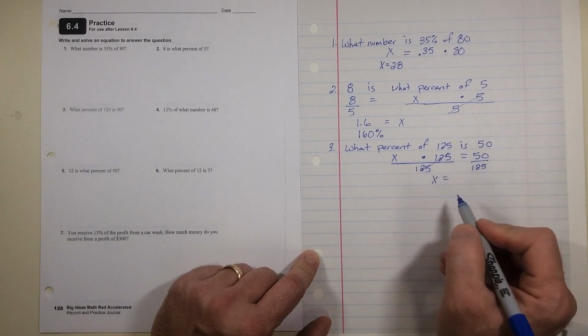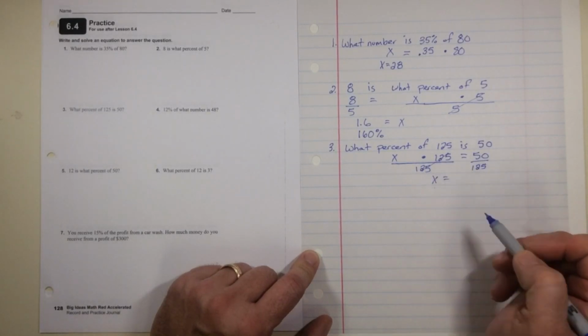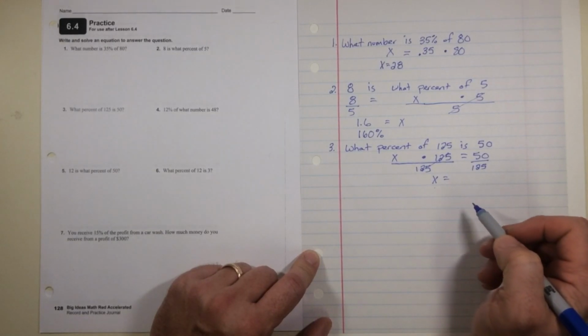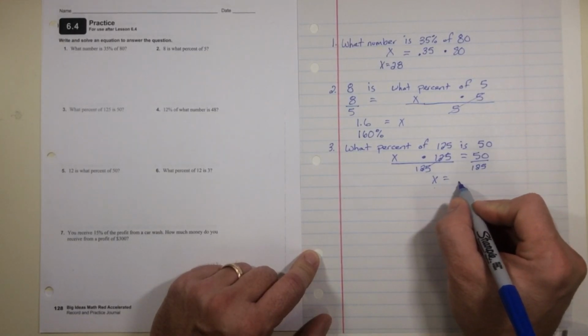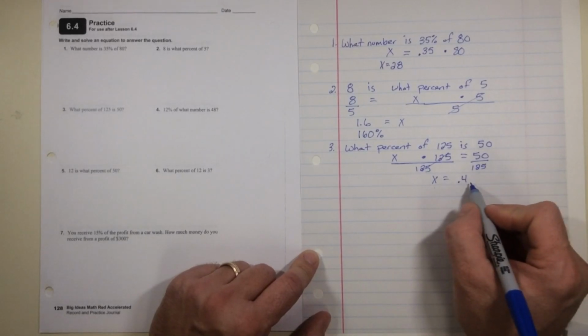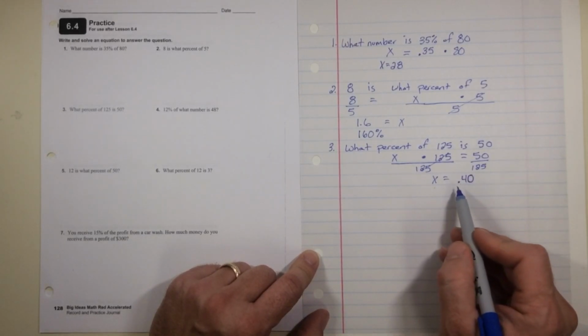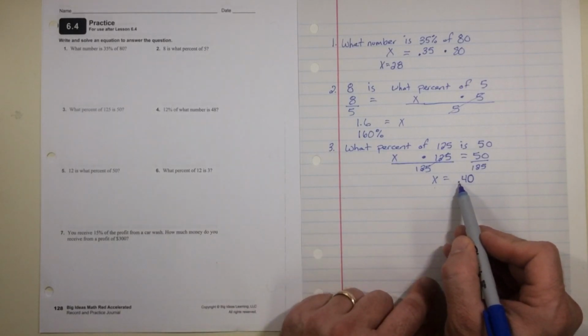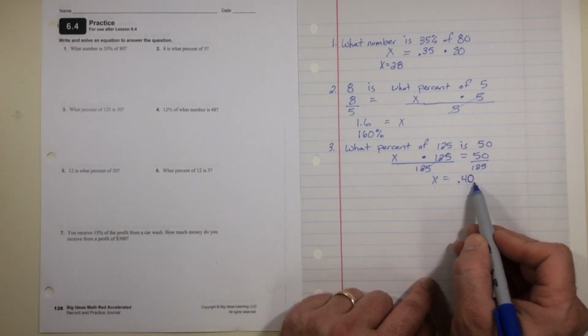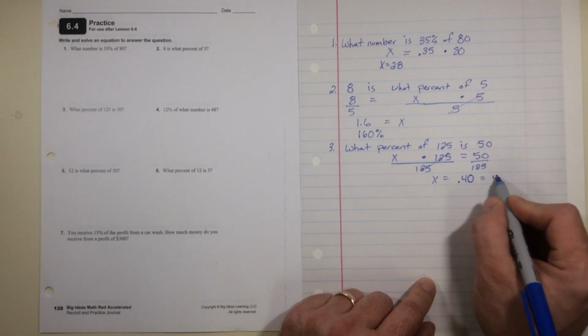And X equals 50 over 125. If we simplify that, we'll get 0.4 or 0.40. I'm going to put the 0 here now just because we do have to turn it into percent form, and we need to move that decimal 2 places, which will equal 40%.